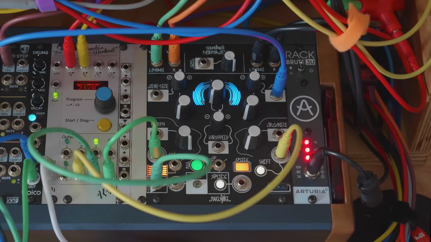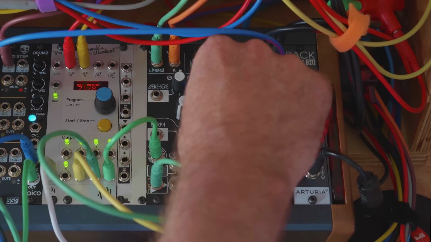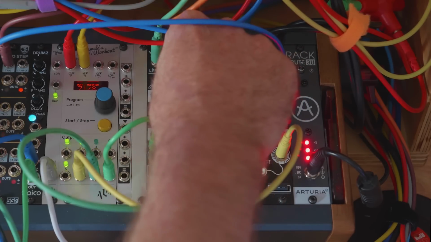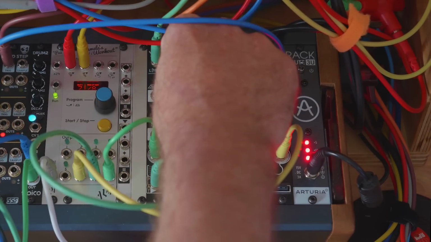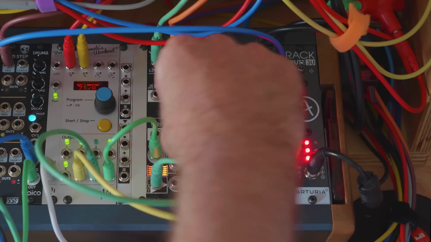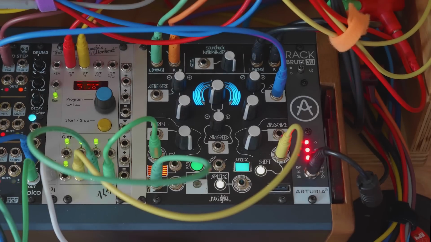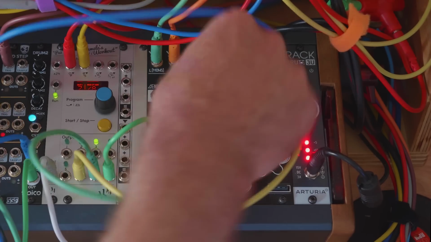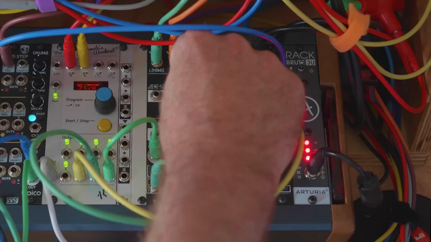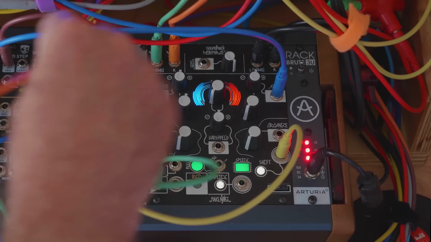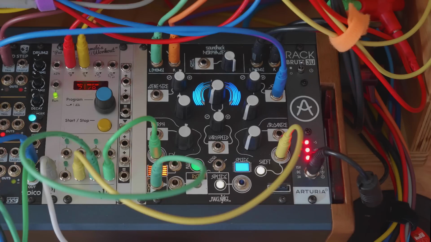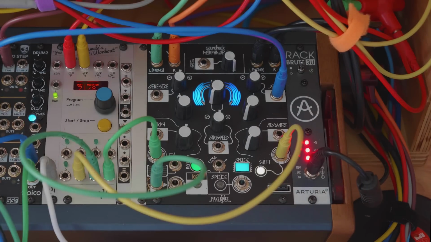I could also add more splice points if I wanted to. Love this thing. All right, one more demo and we'll finish this up.